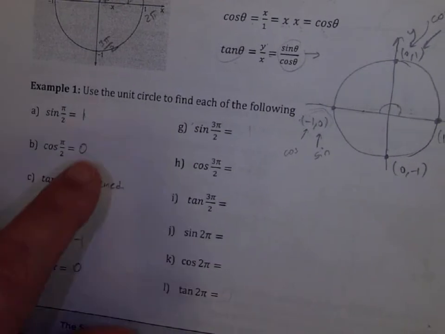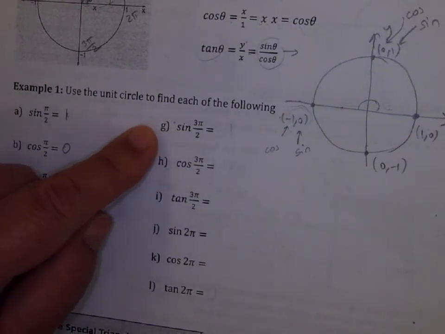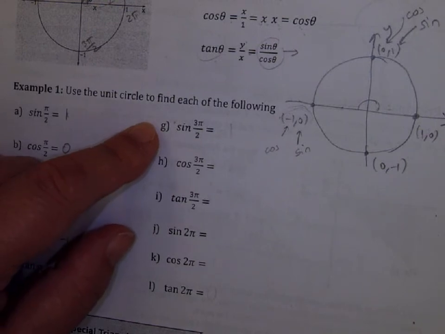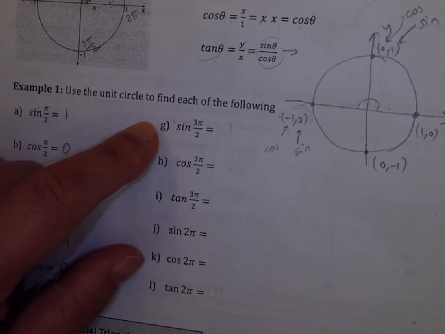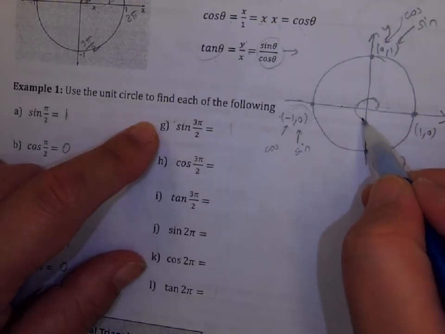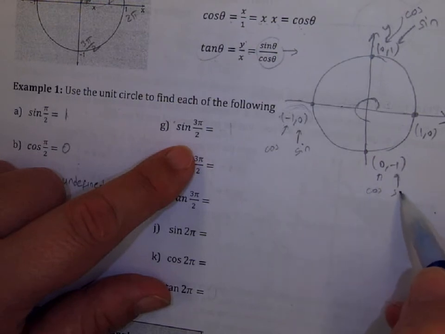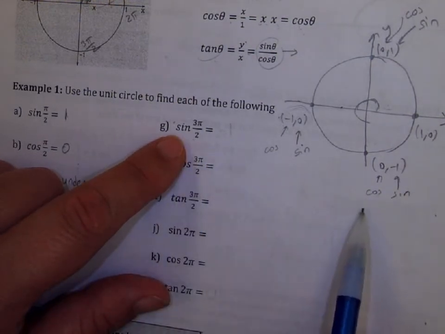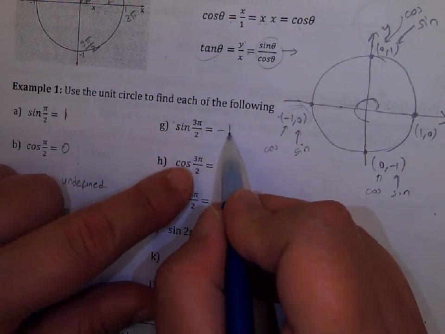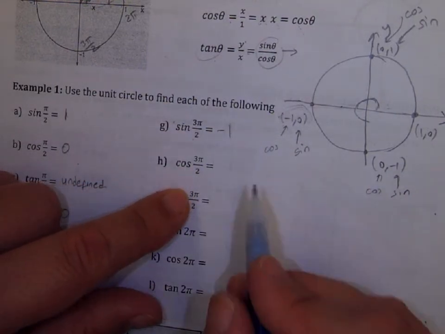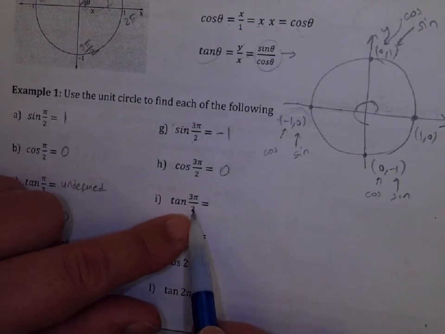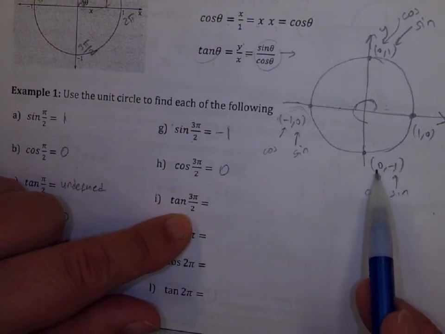Now we are doing sine 3 pi over 2. So pi over 2 is 90. 2 pi over 2, which is pi, 180. 3 pi over 2, 270. Okay, so 270. We are here. So first coordinate cos, second coordinate is sine. So sine 3 pi over 2, negative 1. Cosine 3 pi over 2, 0. Tangent 3 pi over 2, negative 1 over 0. So undefined.